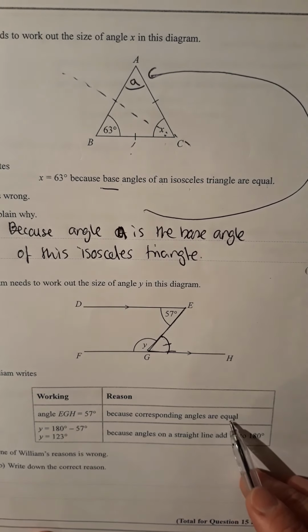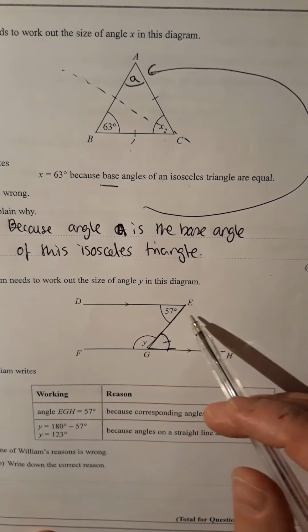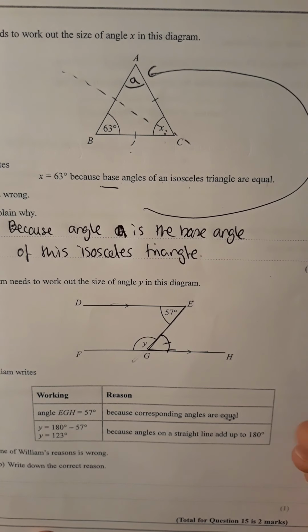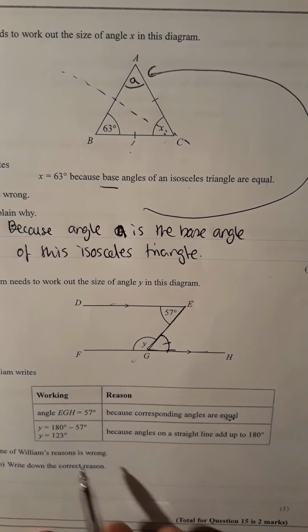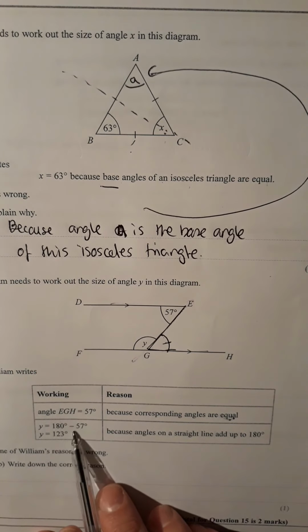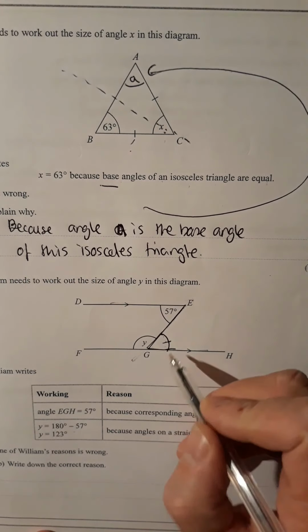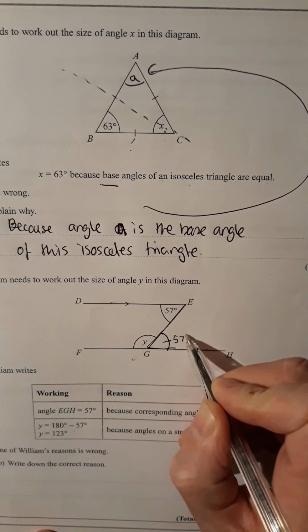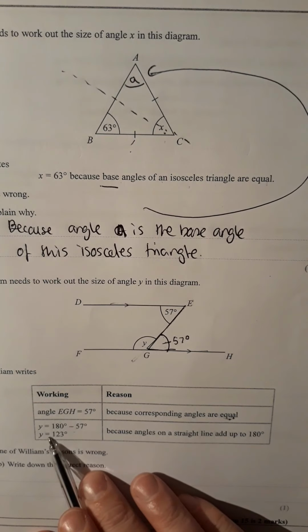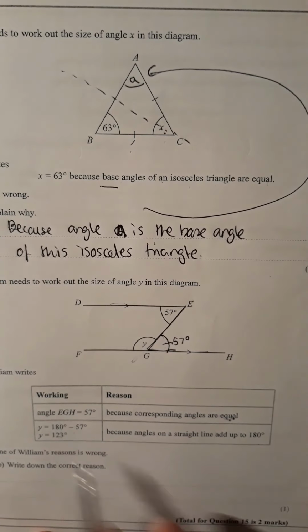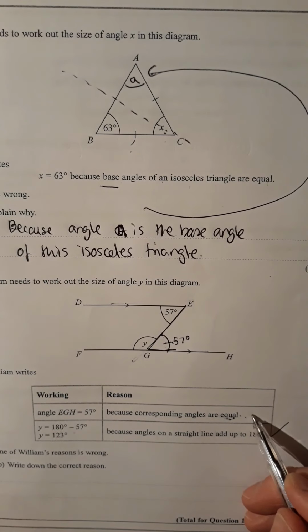Well, I don't really need to go any further here because, yes, there's parallel lines, but when we get that Z shape, that's not corresponding angles, they're called alternate angles. So I think that's what's wrong. Well, let me just check the next part. Y is equal to 180 minus 57. So if we said that's 57, 123 degrees, angles on a straight line add up to 180 degrees. Well, actually, if that was 57, that is actually right. So this is wrong. Okay.